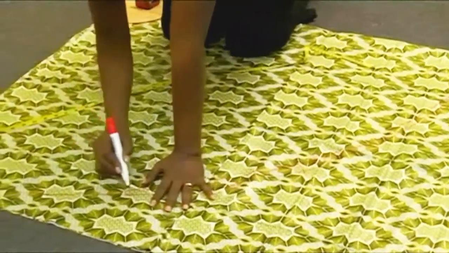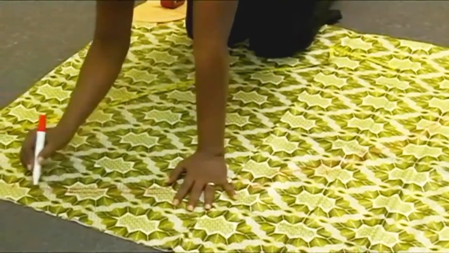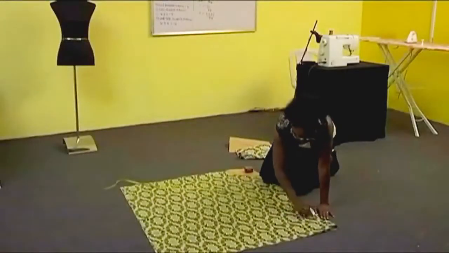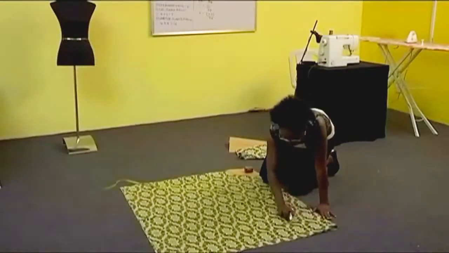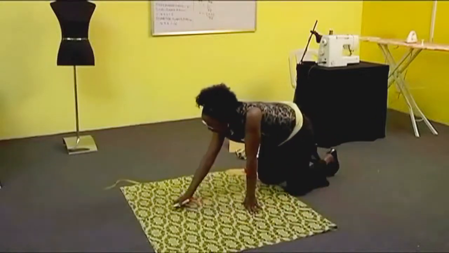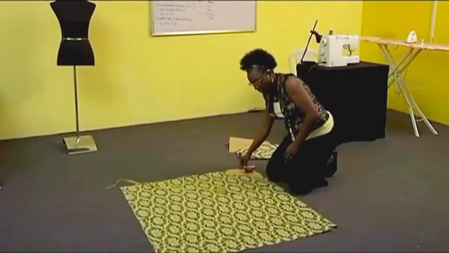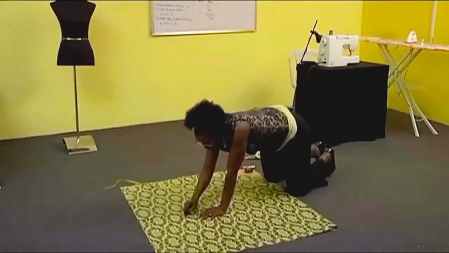Now this will take some practice, so don't be annoyed if it doesn't come out the way you expect. But just smoothen it so that you have a smooth line starting from here, going through here, like that. So once I've done that, I'll just pin it in place so that it doesn't shift.